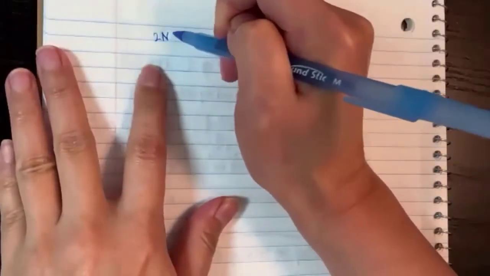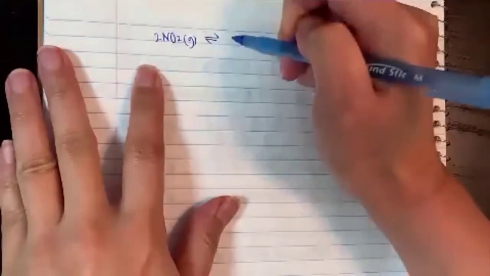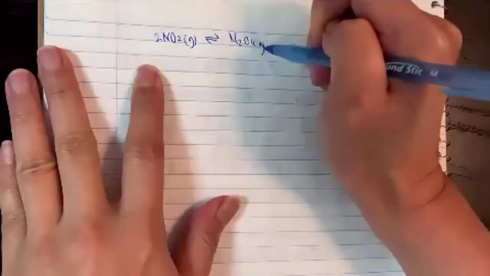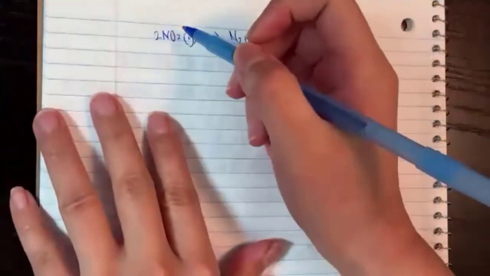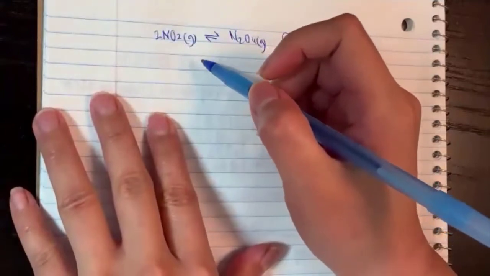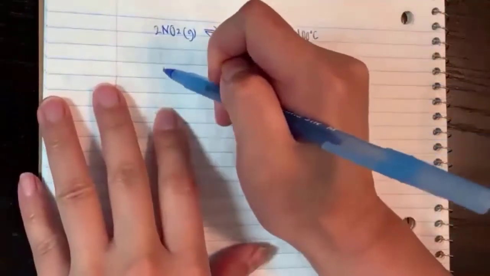So here's my question that we want to do. Another fill in the blank one, 2NO2 gas, N2O4 at 100 degrees. Says this is the following data that's completed, and they want you to go ahead and determine the K from it, okay? So your ice table is given.